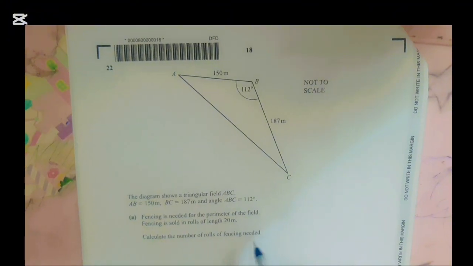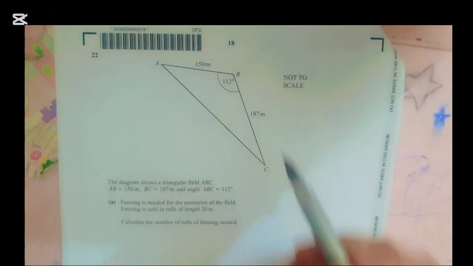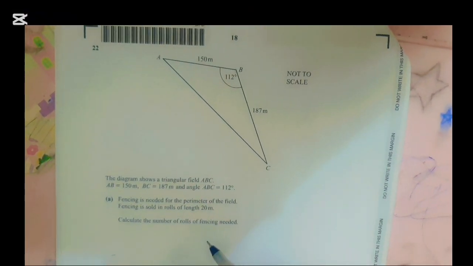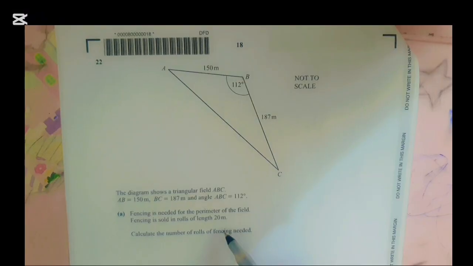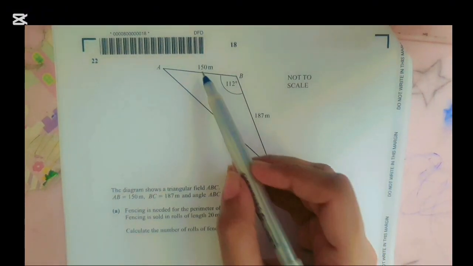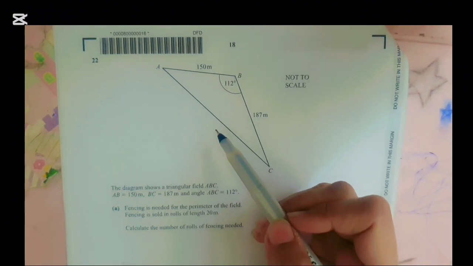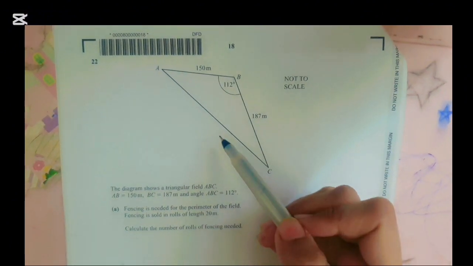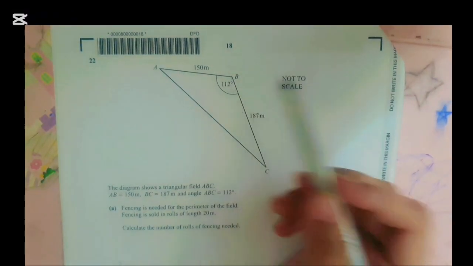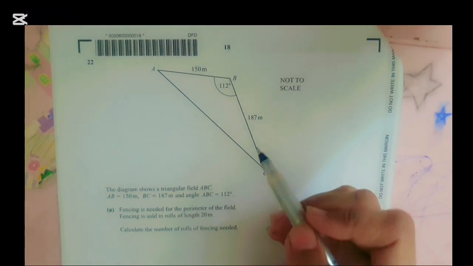Okay, first of all we have to find the perimeter, and after finding the perimeter we have to find how many rolls of fencing are needed, and each roll is 20 meters long. To find the perimeter we must know all three sides, and we know only two sides. So first I'm finding the third side. We know only one angle, and this is not a right angle where we can use Pythagoras, so we have to use the cosine rule.